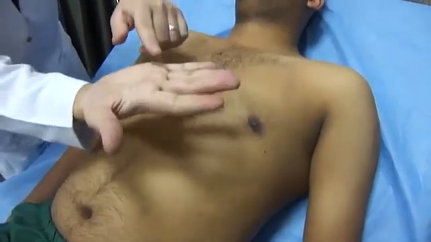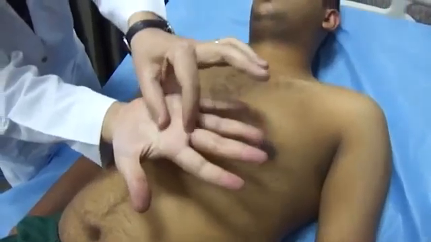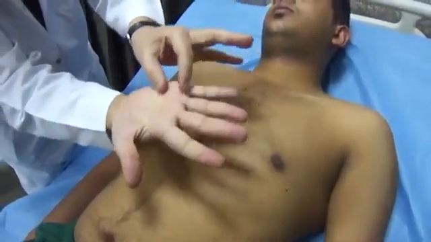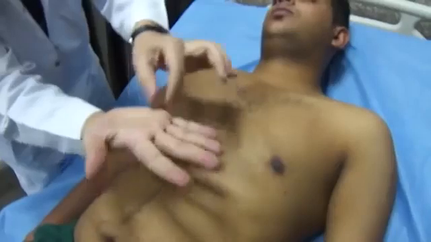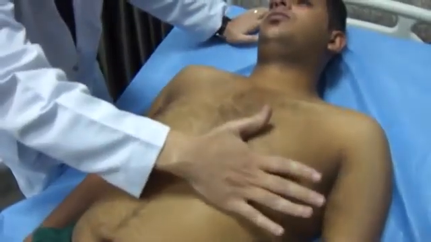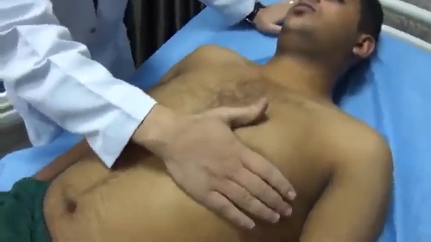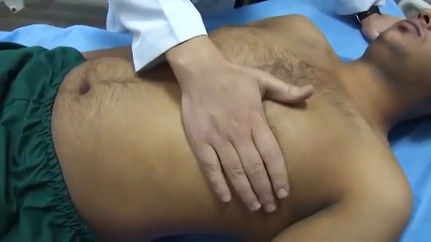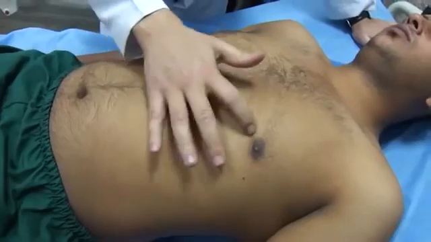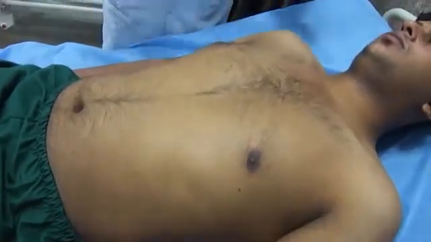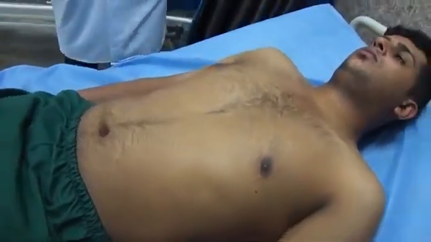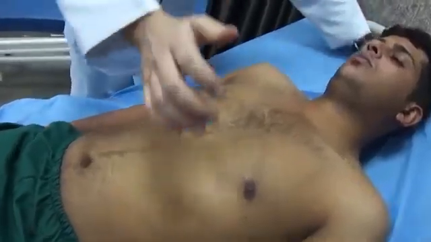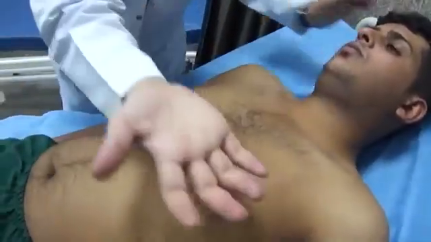Then I'll use this part of my hand, which is the metacarpal heads, also over this area in such a manner. This is to detect the thrill. Really, here we can feel the thrill, the diastolic thrill of mitral stenosis. And then I'll look for a lift in such a maneuver.